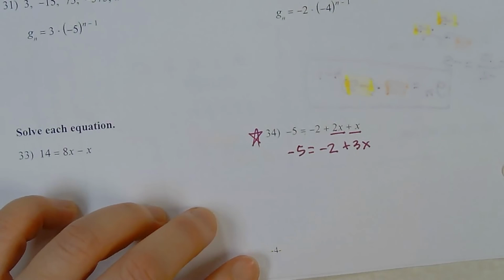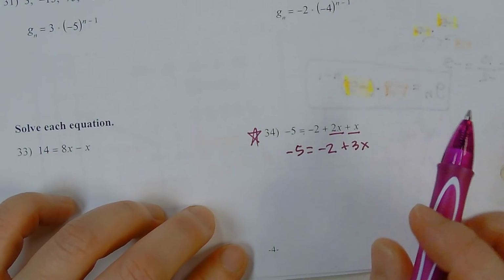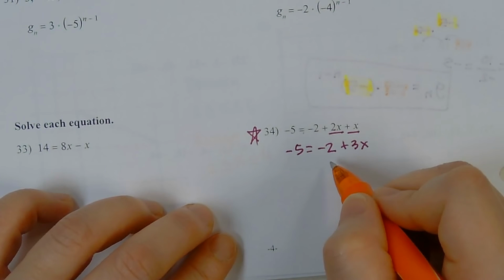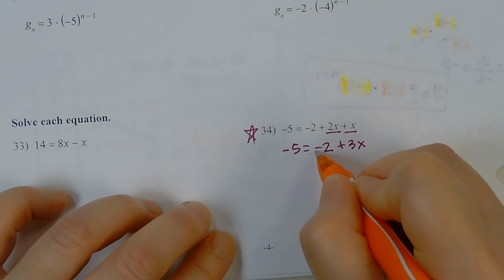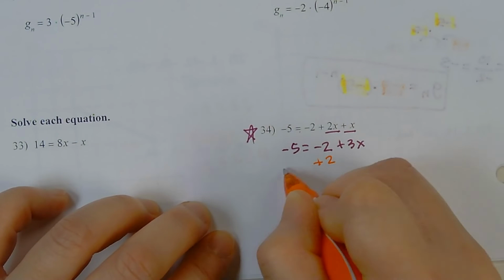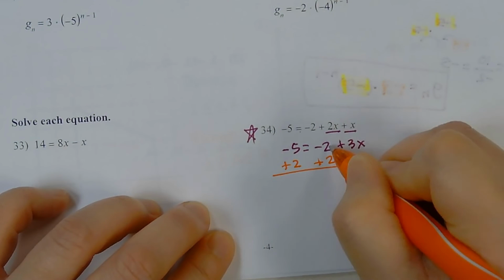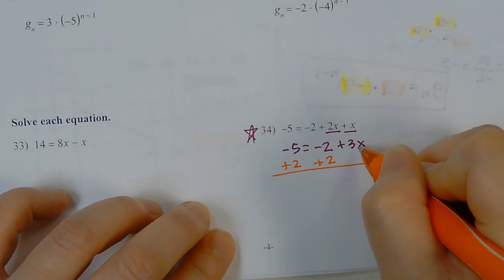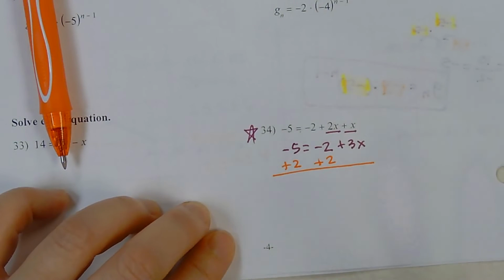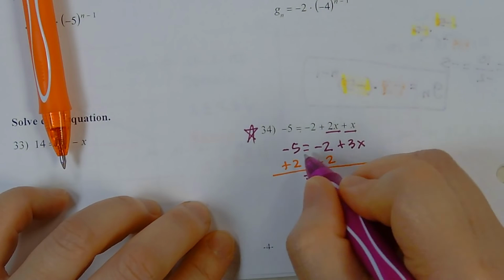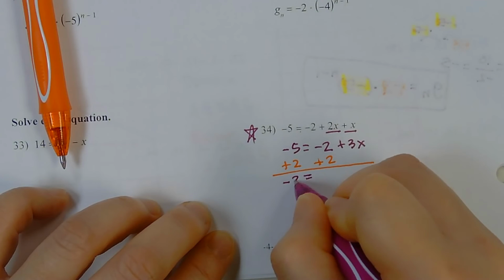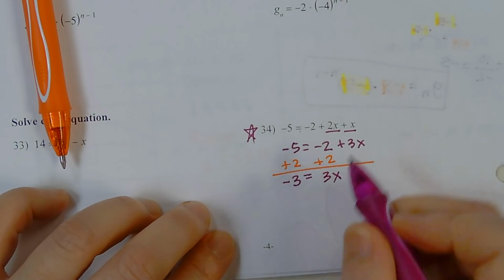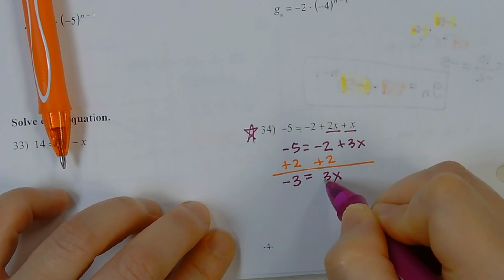Okay, from here, we're going to try and get x by itself. So we're basically undoing the order of operations. So we're going to get rid of this -2. So we're going to add 2 to both sides. Why do we add 2 to both sides? Because what's -2 plus 2? 0, right? Which means all I have left is that 3x, which is what I want. I want to get x by itself, right? So -5 plus 2 is going to be -3. That just becomes 0, so all I have left is the 3x. If this was a -3x, then that would be -3x, okay?